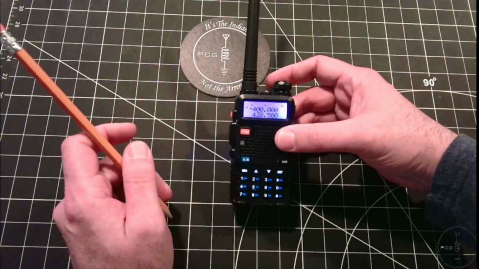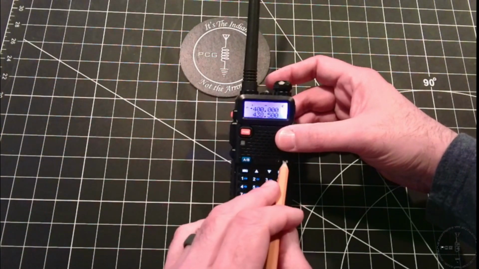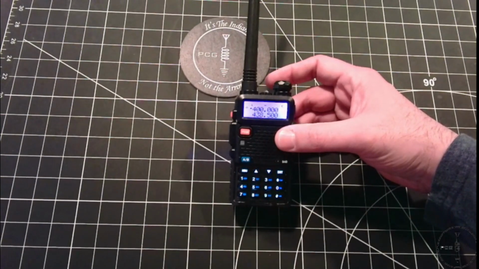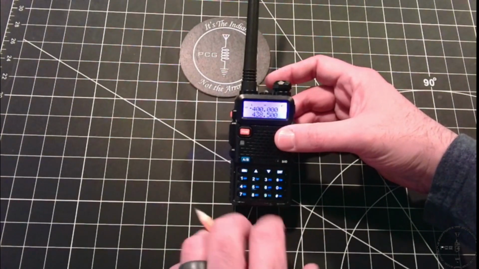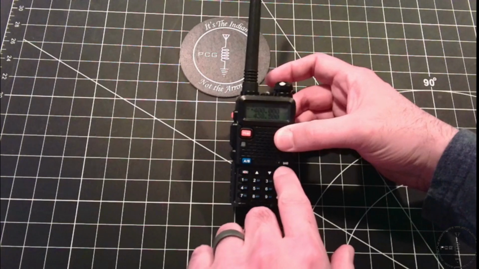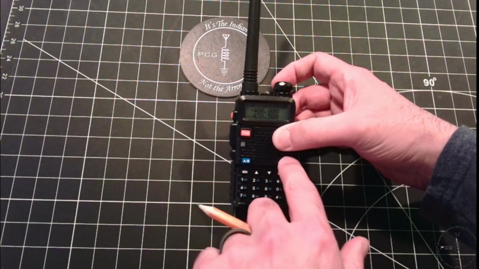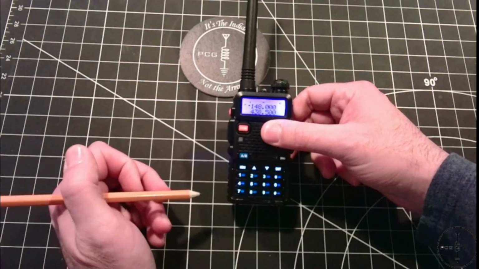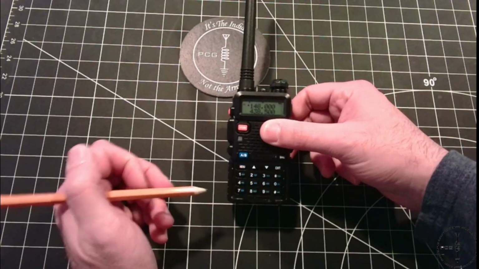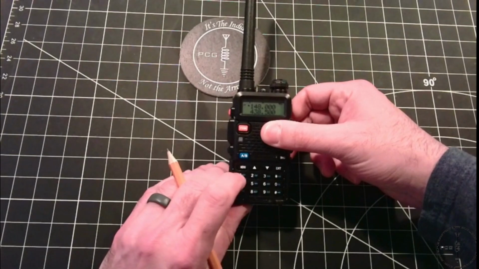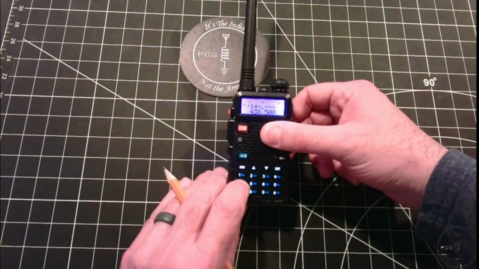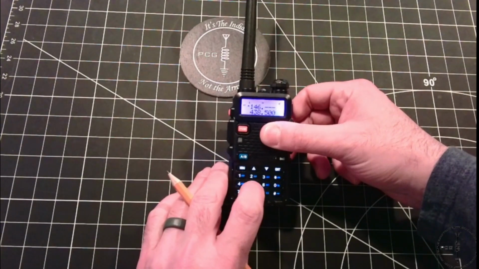The next step is we want to use this band button to select the band that corresponds to the frequency we're entering. So since it's a 2-meter frequency, we want to select the corresponding band. So I'll press that, and the next step will be to enter the frequency we're going to save. So the 2-meter calling frequency is 146.520, and I'll enter that on the keypad.